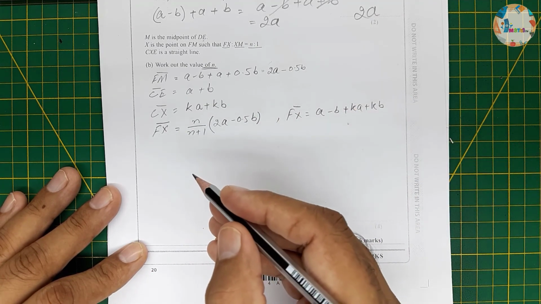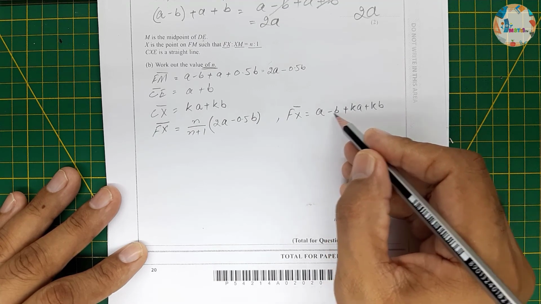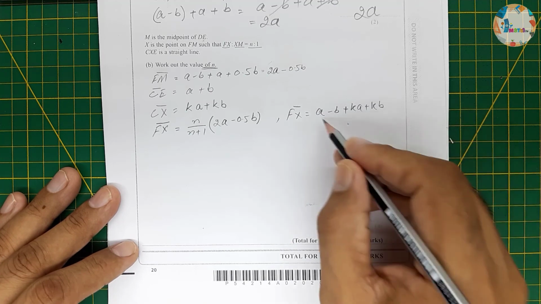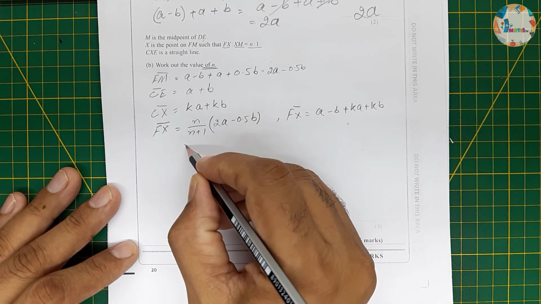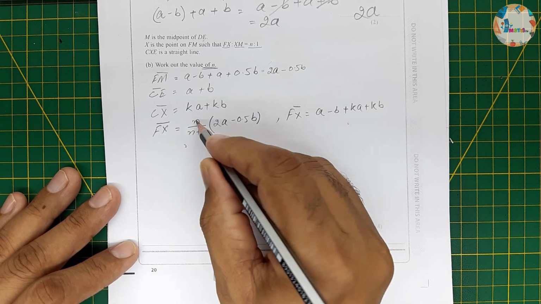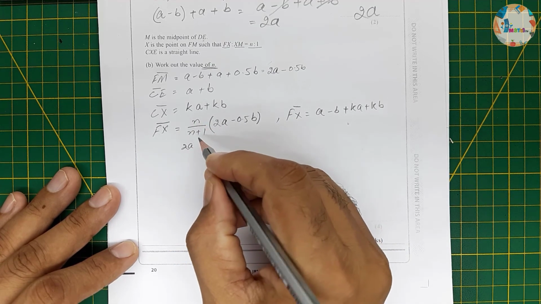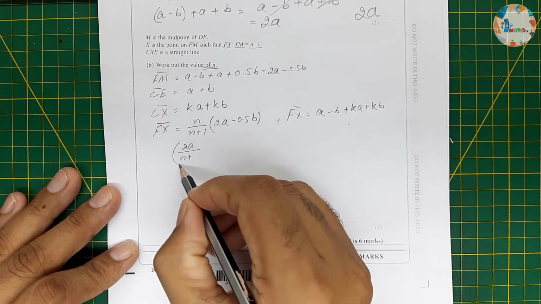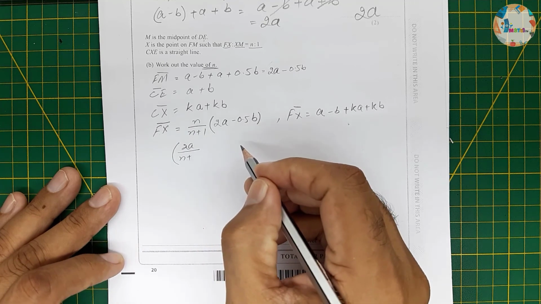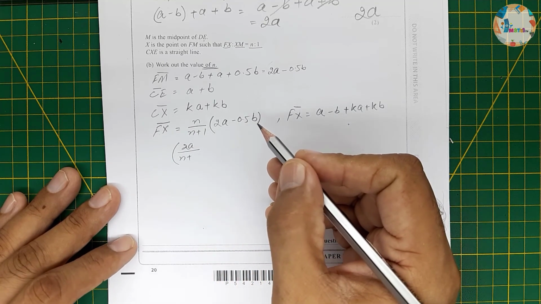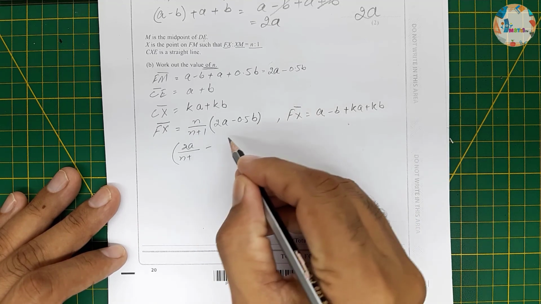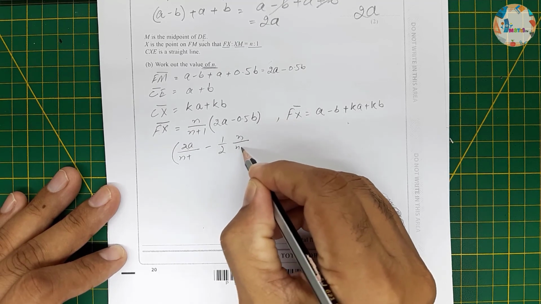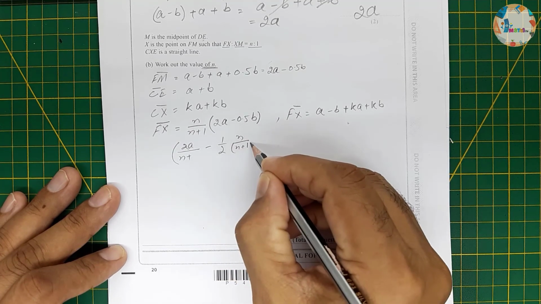First we can rearrange this one, or otherwise we can just equalize them. So if we multiply, this will be 2a over n plus 1, this multiplied by this, and minus this will be basically minus 1 by 2 into n over n plus 1 into b.